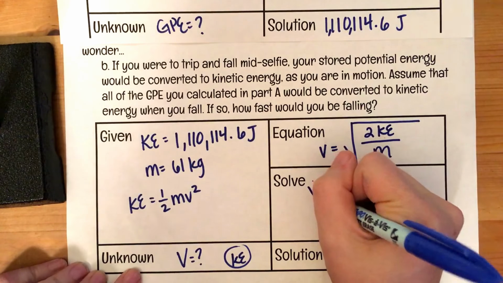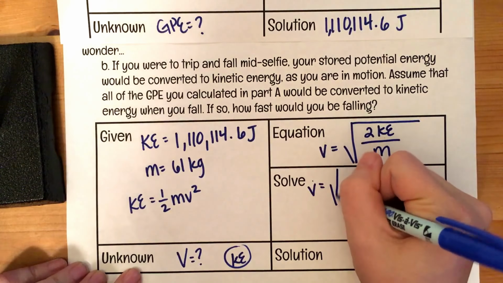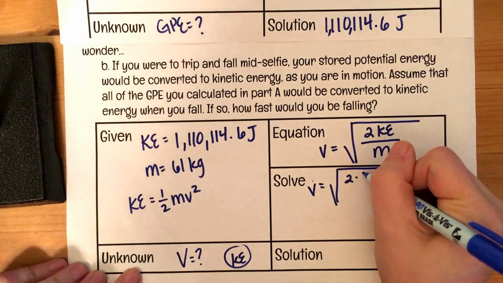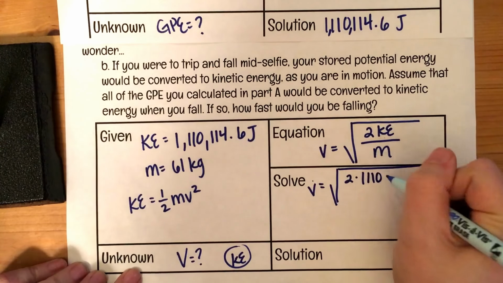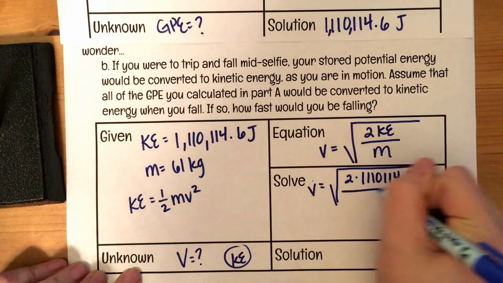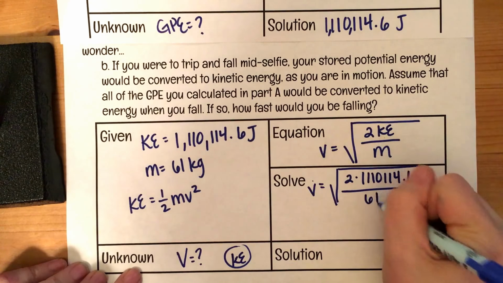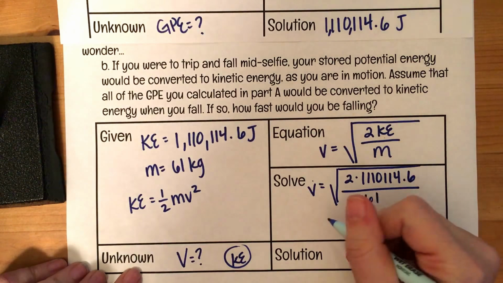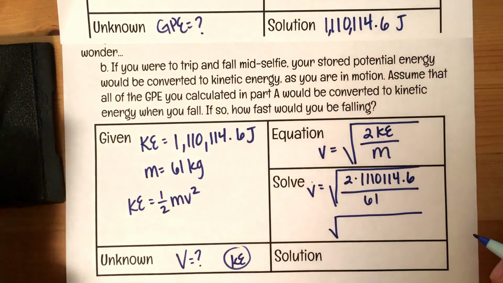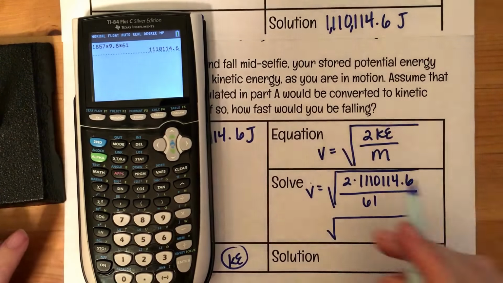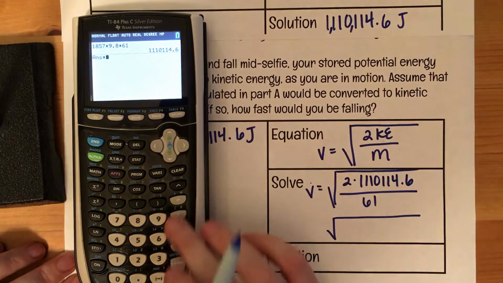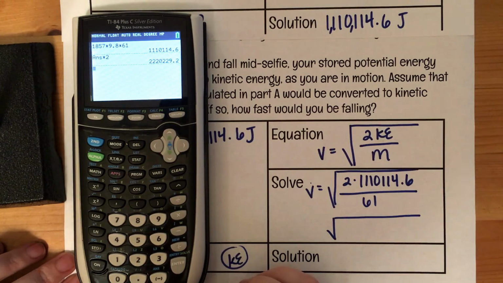So V equals the square root of 2 times 1,110,114.6 divided by 61. So I'm going to do the top part first. I'm going to do the multiplication, and then I'll do the division, and then I'll do the square root. So I'm going to take the answer and times by 2.